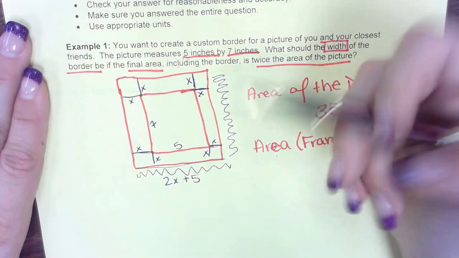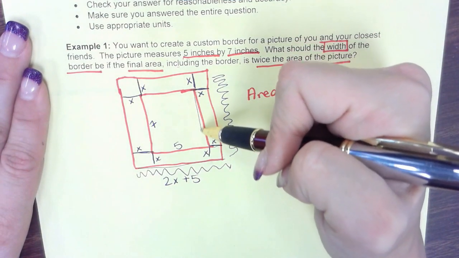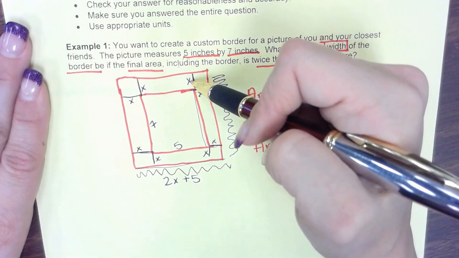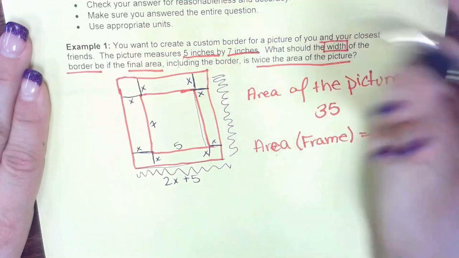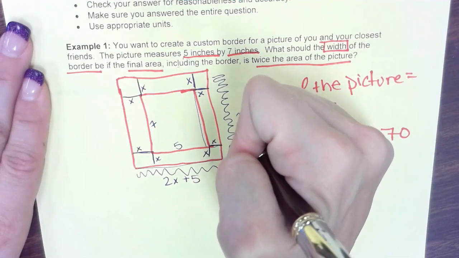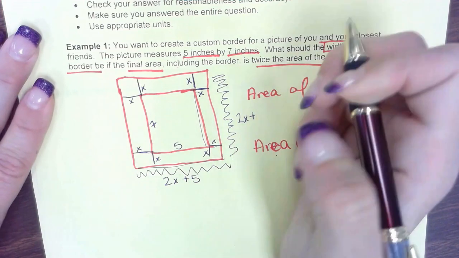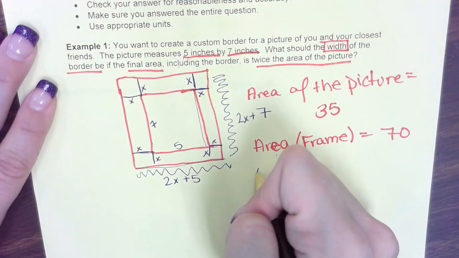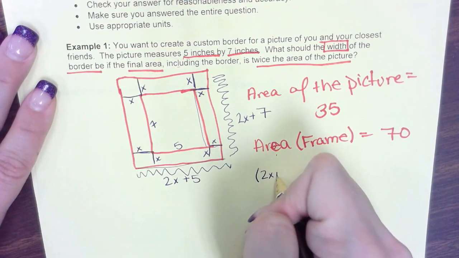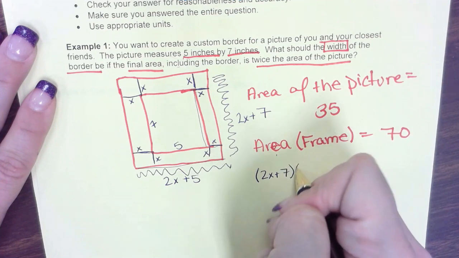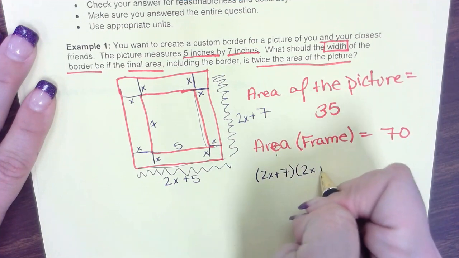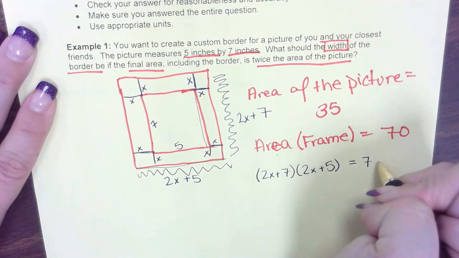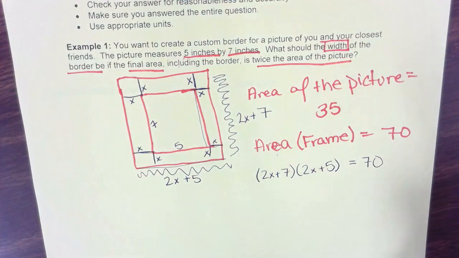Now this length is 7 here, and we have another x and x for the frame, or the border. So that means that whole length is 2x plus 7. So really, we're looking at 2x plus 7 times 2x plus 5 equals 70. So we just set up our equation.